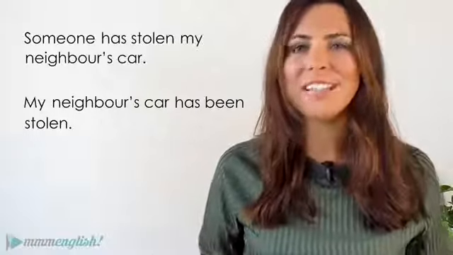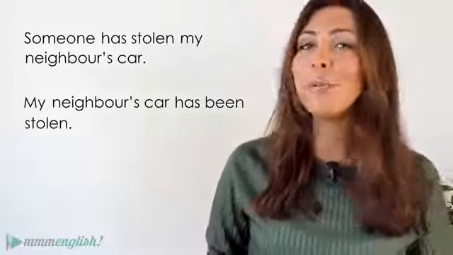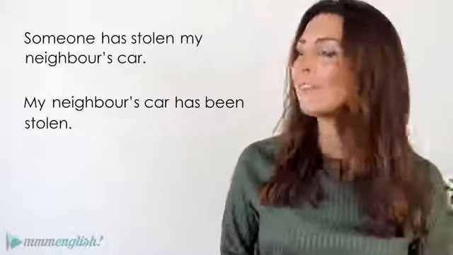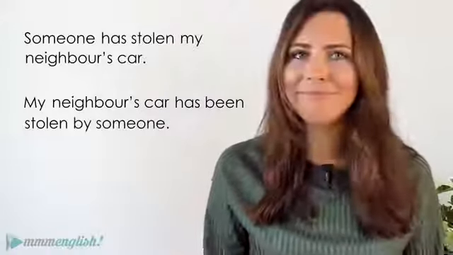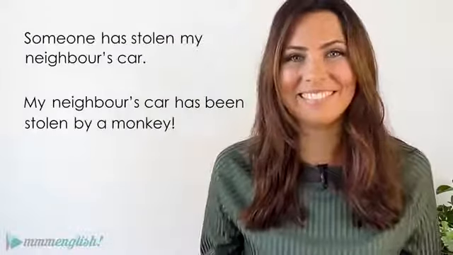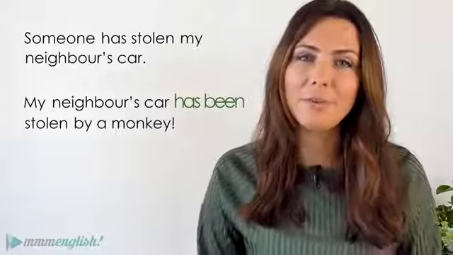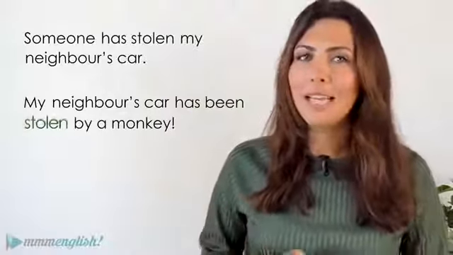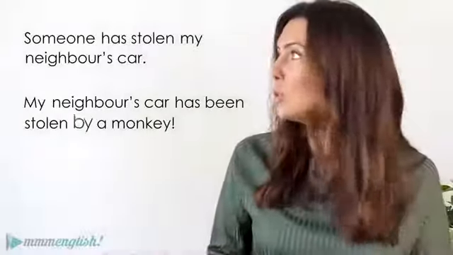I'd probably just leave it as my neighbor's car has been stolen. But if we knew a little bit more about who or what did it, we could definitely include it. My neighbor's car has been stolen by someone. My neighbor's car has been stolen by a monkey. So the passive form always includes the be verb with the past participle. And if you need to include any information about what or who did the action, use by. Okay, I've got 3 more examples for you to practice with.